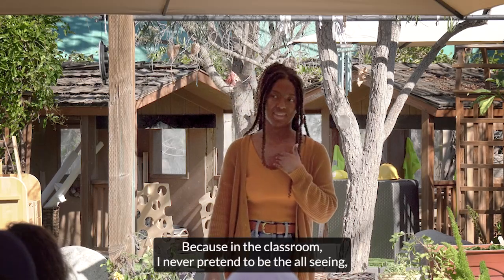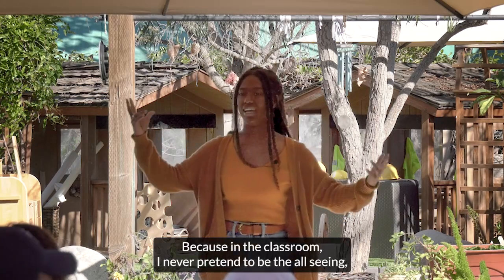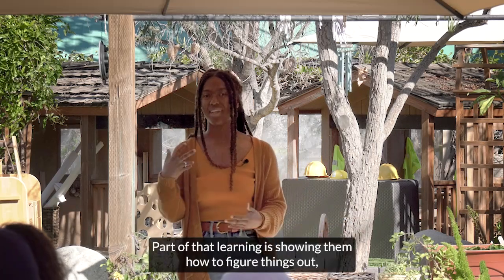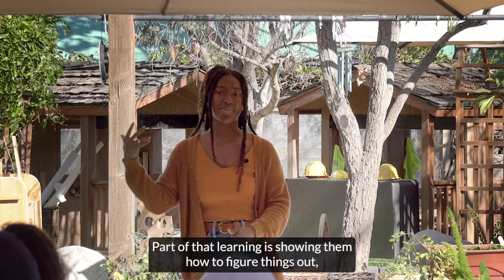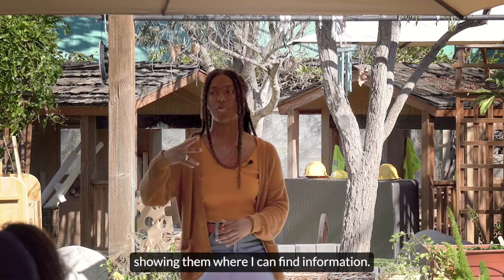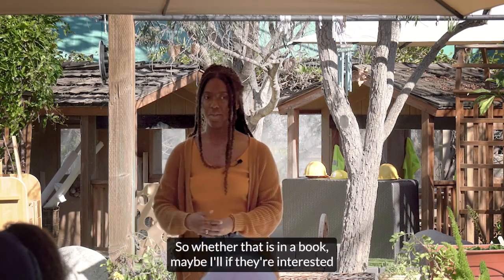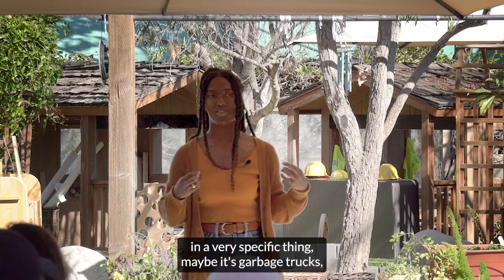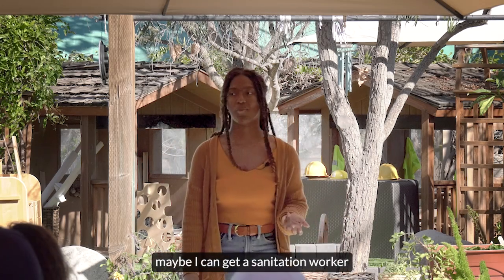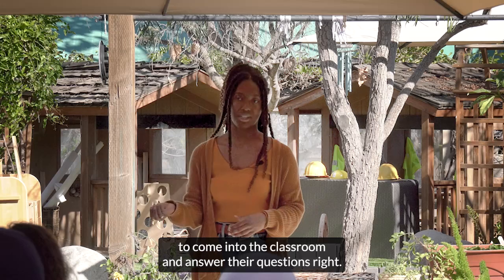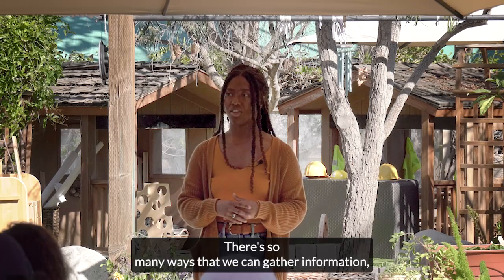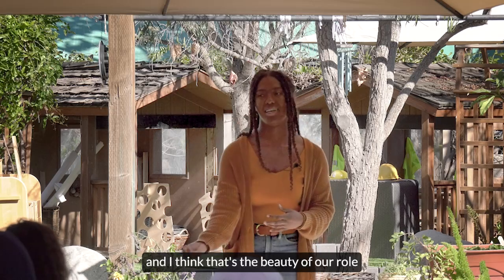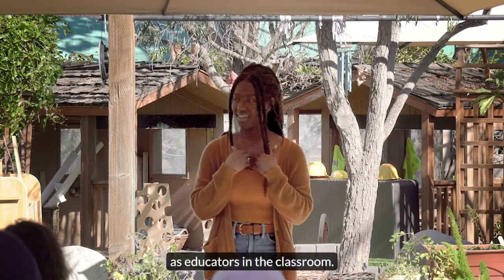Because in the classroom, I never pretend to be the all-seeing, all-knowing being that knows everything in the classroom, right? Part of that learning is showing them how to figure things out, showing them where I can find information. So whether that is in a book, maybe if they're interested in a very specific thing, maybe it's garbage trucks, maybe I can get a sanitation worker to come into the classroom and answer their questions, right? There's so many ways that we can gather information. And I think that's the beauty of our role as educators in the classroom.